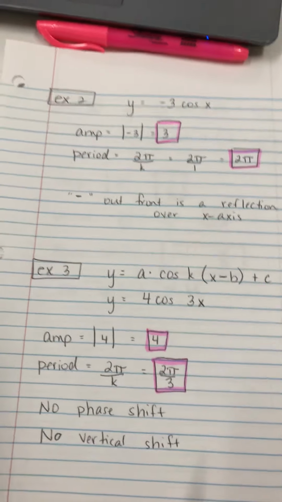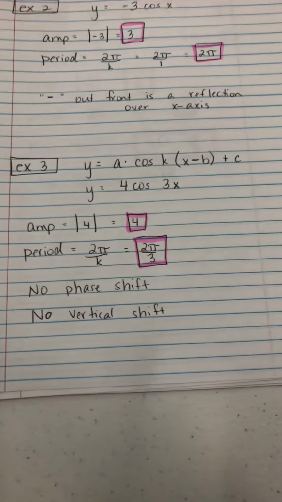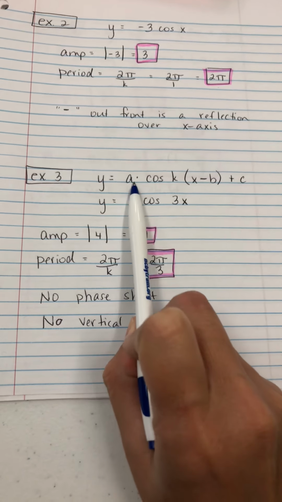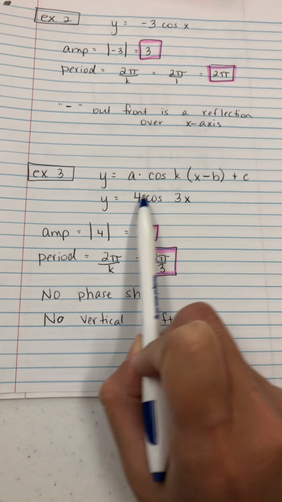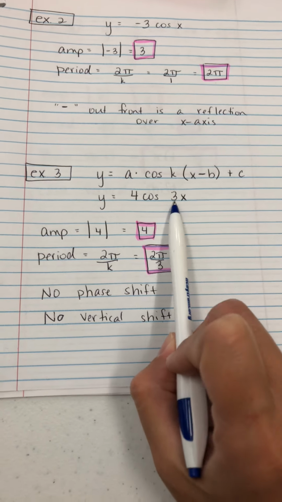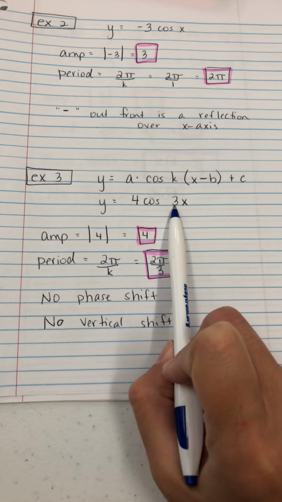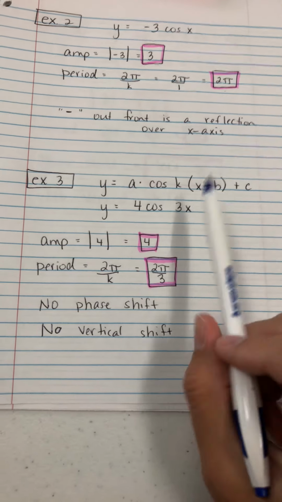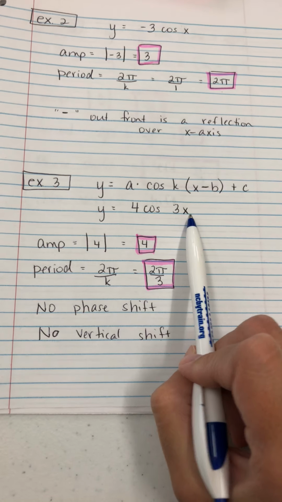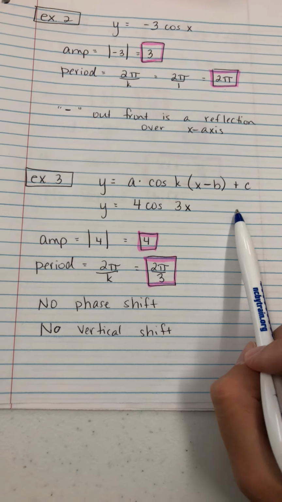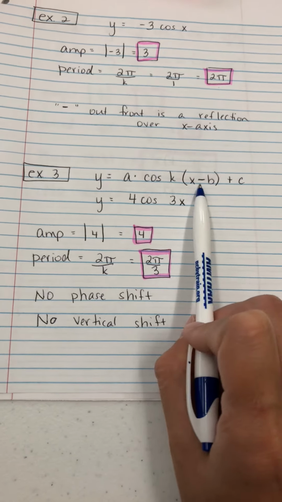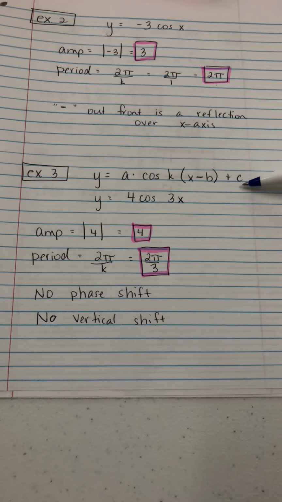Okay, 2 more examples before you get started. Example number 3, I just rewrote the formula so that you could remember the number out in front is how you find your amplitude. The constant k is the number in front of the variable. Now in this example, there is nothing being added or subtracted inside with the x, and there's nothing being added at the back. So in this example, there is no phase shift. There is no shift right and left. There is no vertical shift up and down.